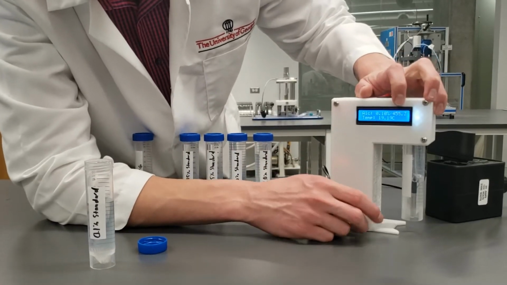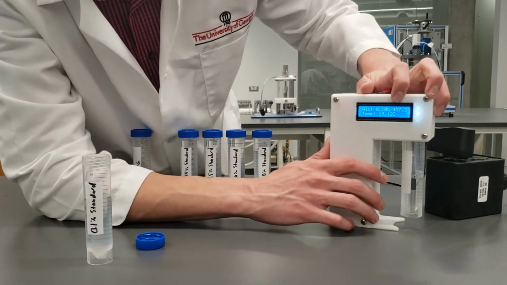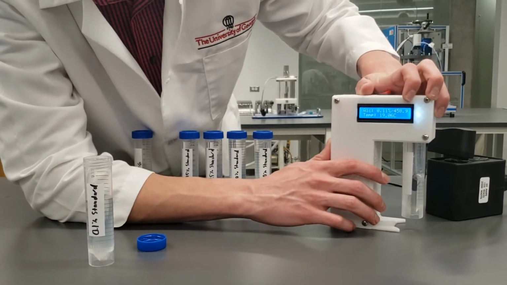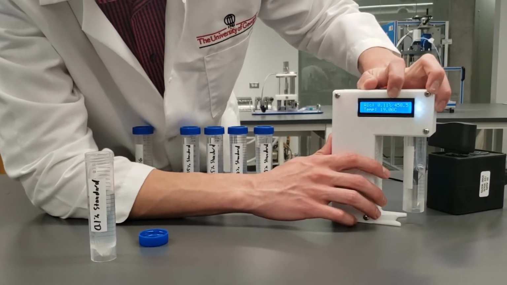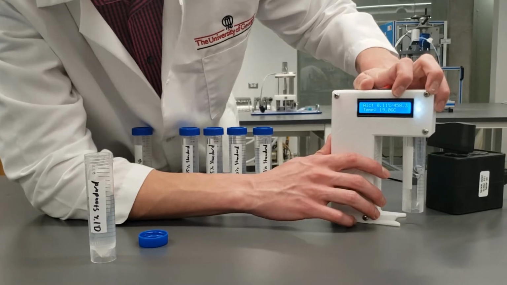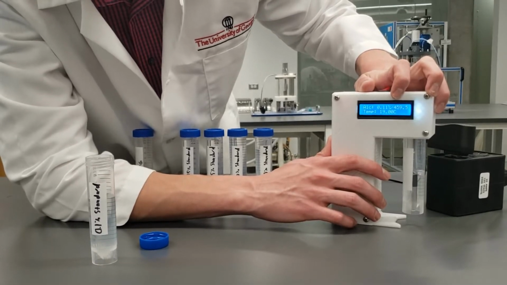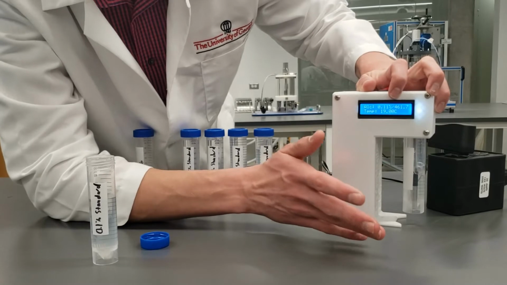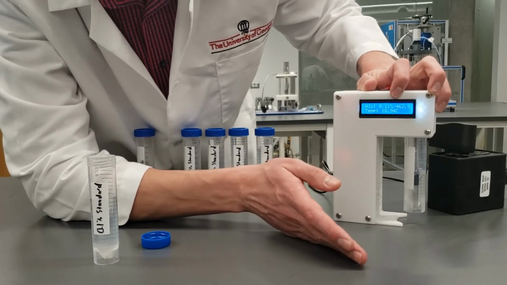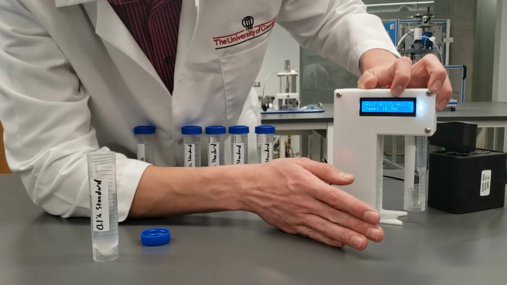But for the purposes of this video, we're only going to be looking at this raw reading here, which seems to be stable at about 450, maybe 459. We'll say 459. We'll type that into our Excel graph, and then we'll continue with other samples.